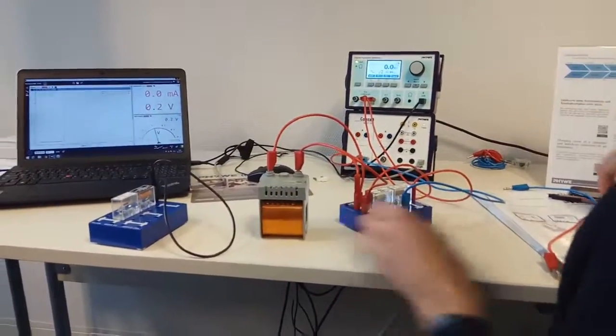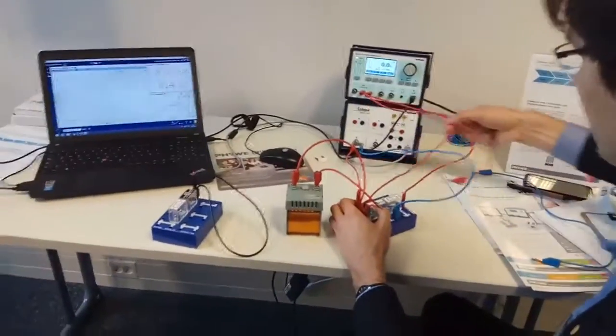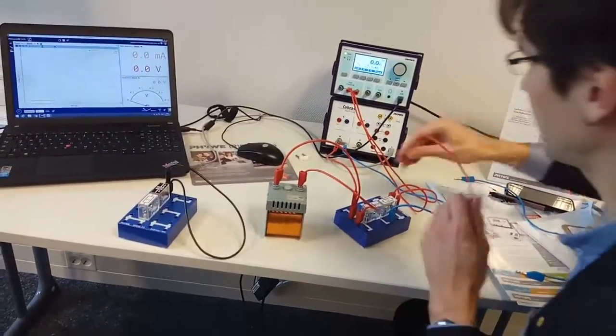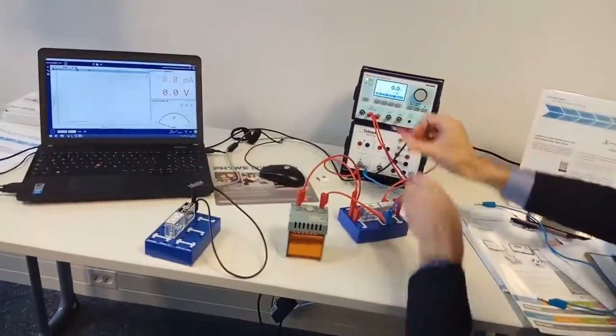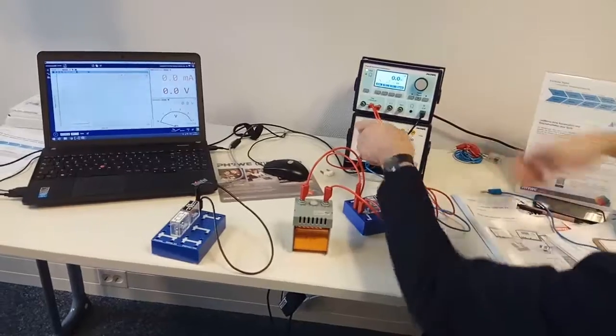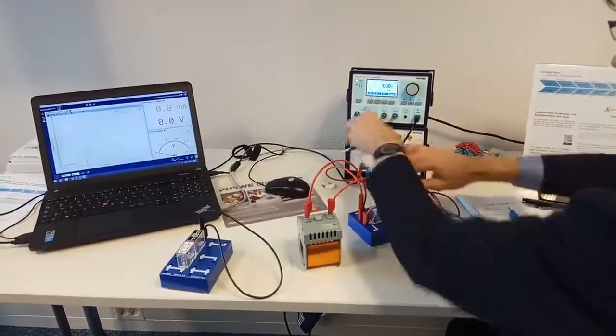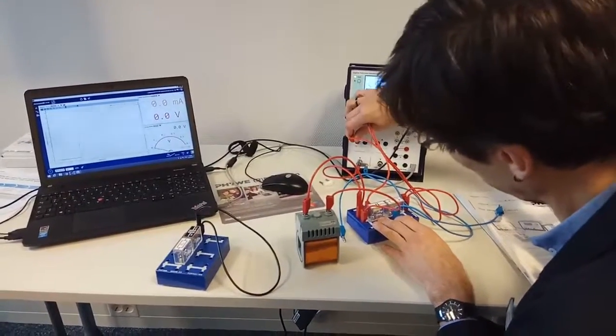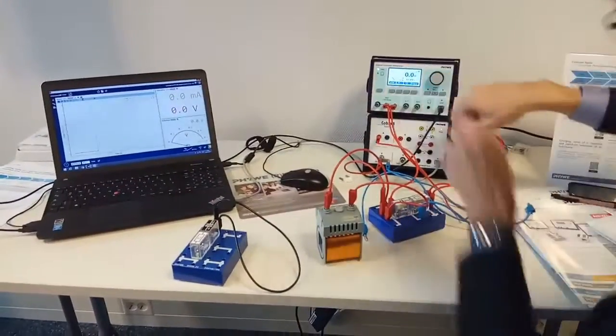And then you want to measure the current. So for this, you have to put the current measuring devices in series to your circuit.